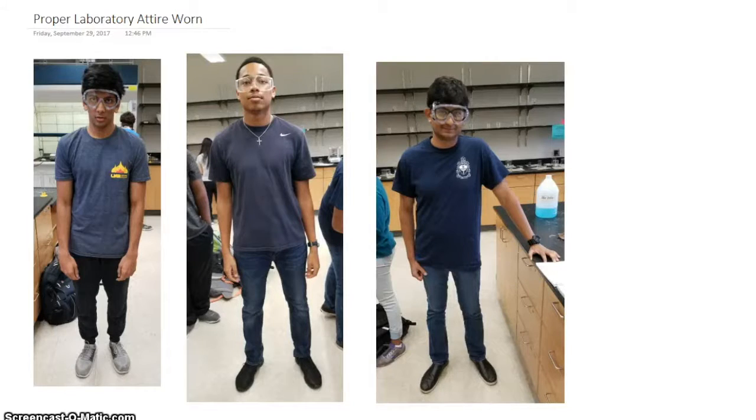As we can see, all three lab members are wearing proper laboratory attire. Closed-toe shoes are worn, long pants are worn, and goggles are worn at all times.